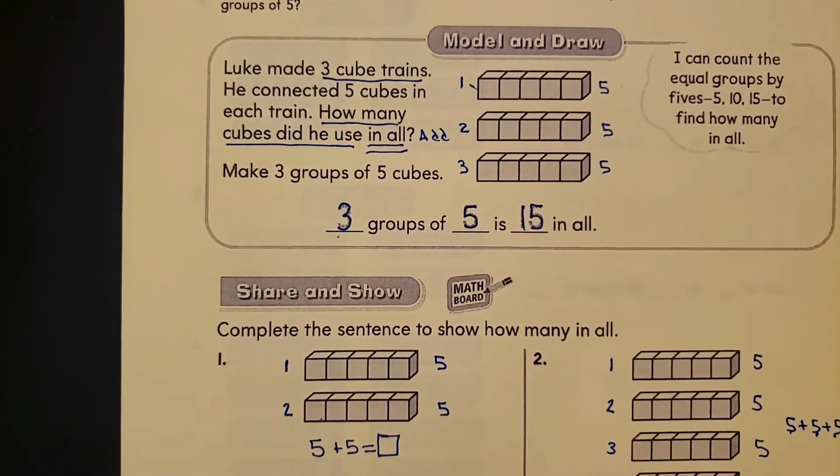So for the first one, it says complete the sentence to show how many in all. What I did was I saw that this was a group, so I wrote 1 for group 1. This is a group, so I wrote 2 for group 2. So I know that there are 2 groups. And then there are 1, 2, 3, 4, 5 in this row. So 5 here, 1, 2, 3, 4, 5, 5 here. 2 equal groups of 5.